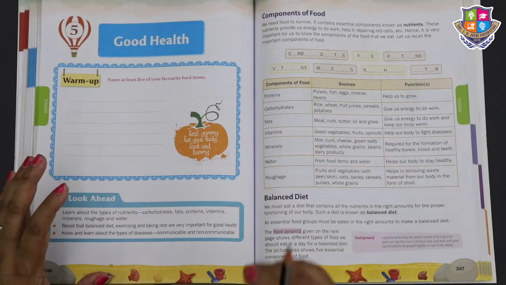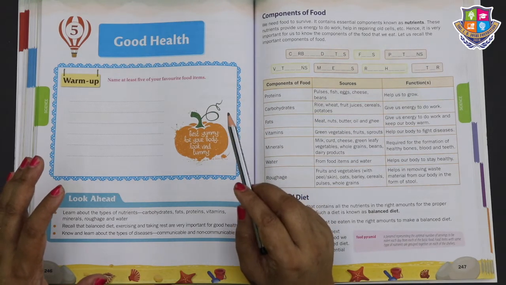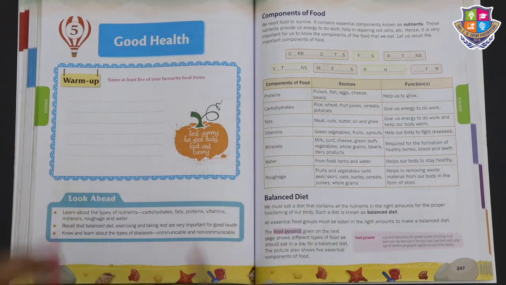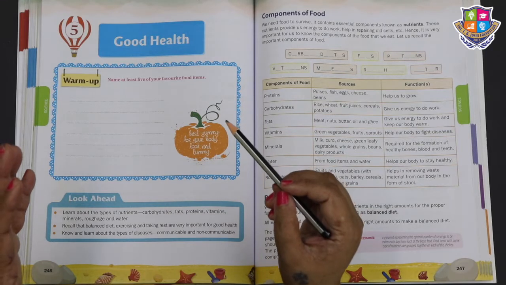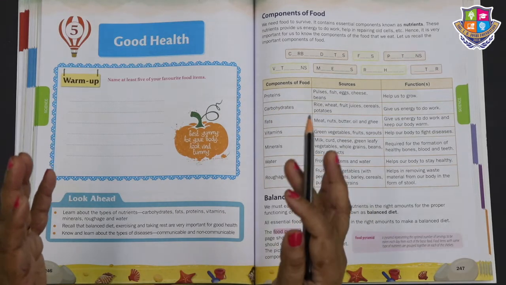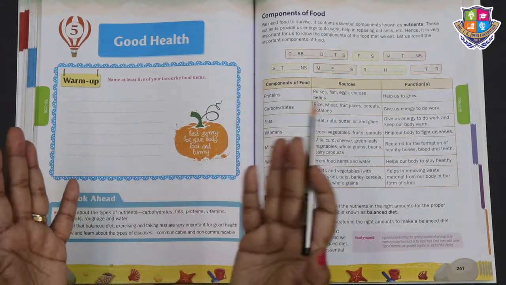Great morning, children. Today we are going to learn and ponder on lesson number 5, that is about good health. Now, first and foremost, let's see what is a warm-up session. Name at least 5 of your favorite food items. Now, here it's your task.